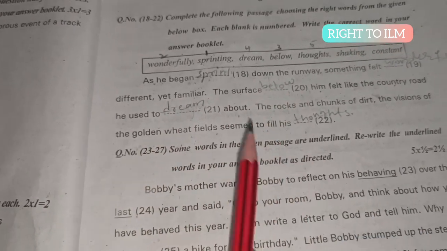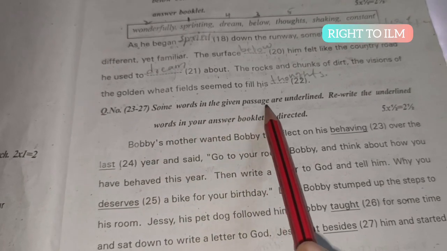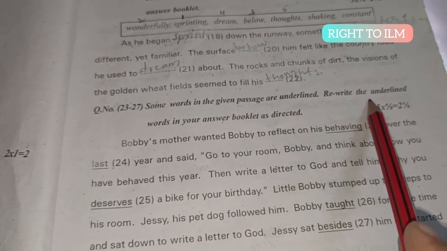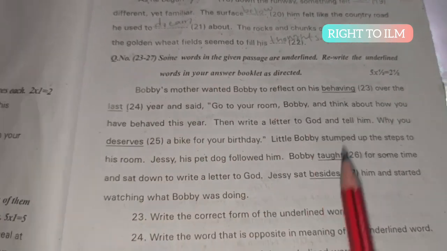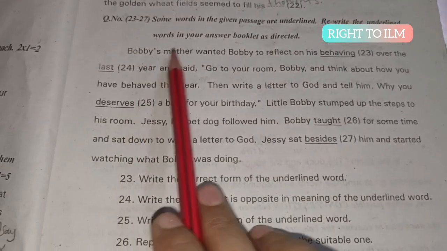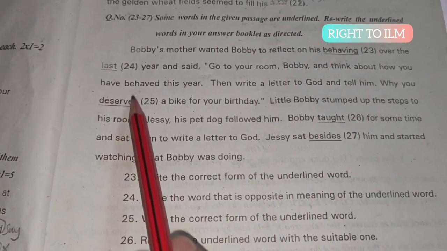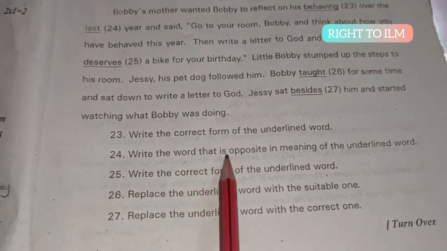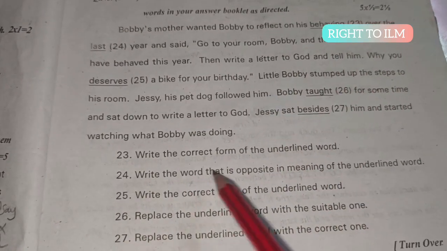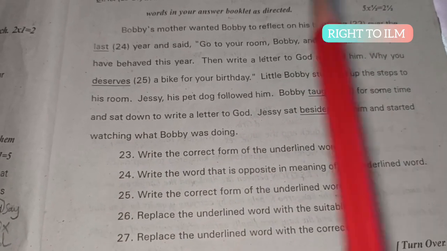So these are our answers. Now come to next bit. Some words in the given passage are underlined. Rewrite the underlined words in your answer booklet as directed. So you have to read this passage and see some underlined words in each sentence, and the questions given below are to correct these underlined words.